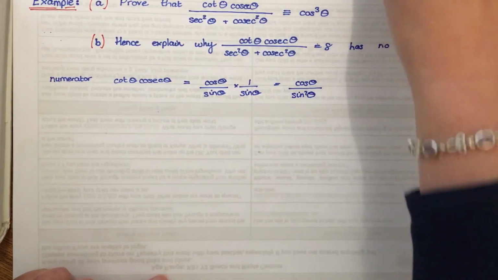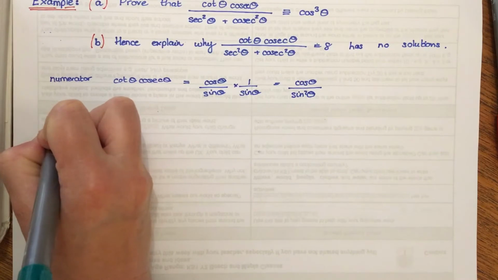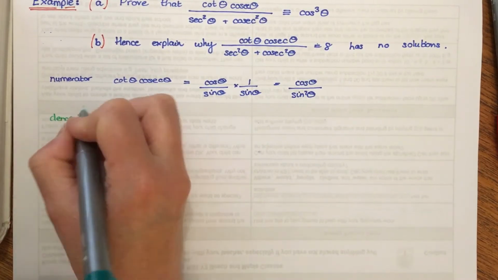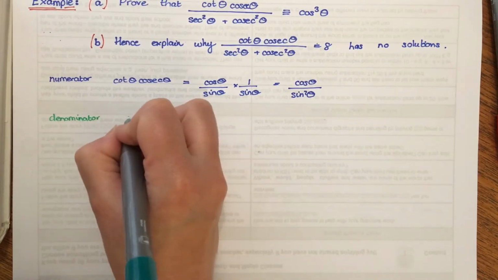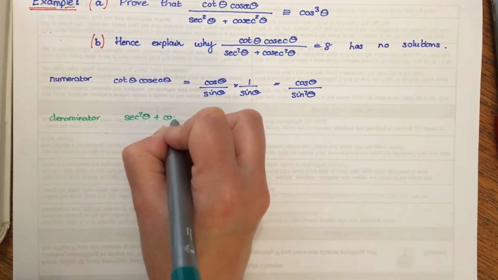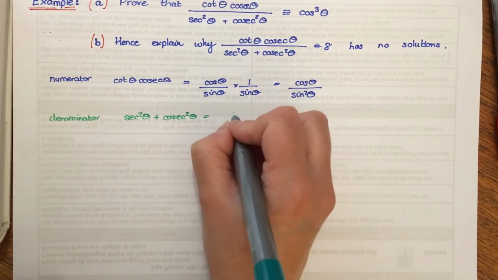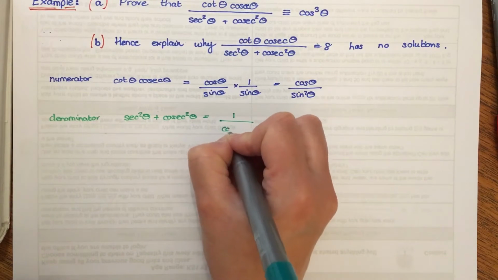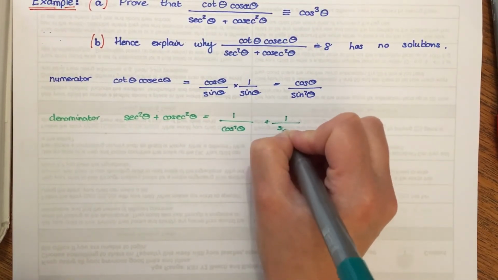I might have to come back and do something extra with it in a minute, but at the moment that seems good enough. The denominator, if I work on that separately, is sec squared theta plus cosec squared theta. So sec is 1 over cos, and cosec squared is 1 over sine.